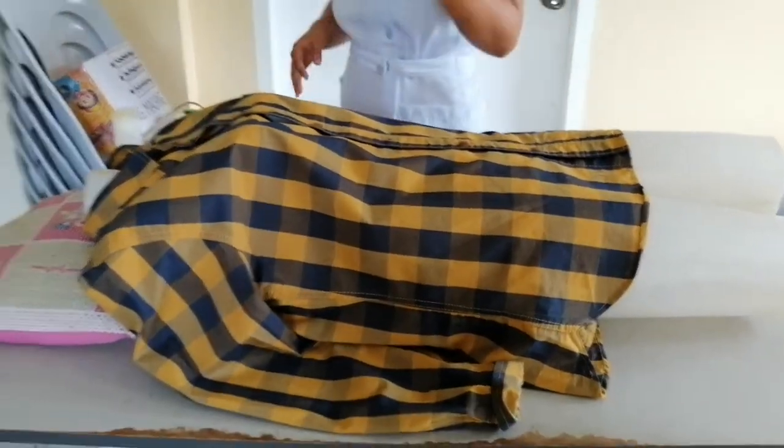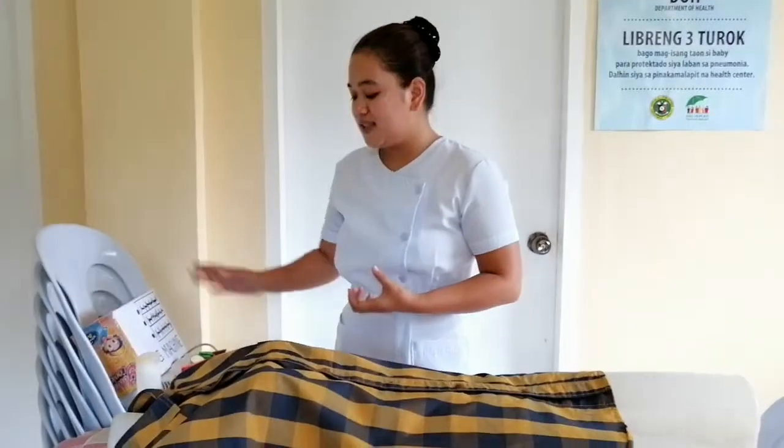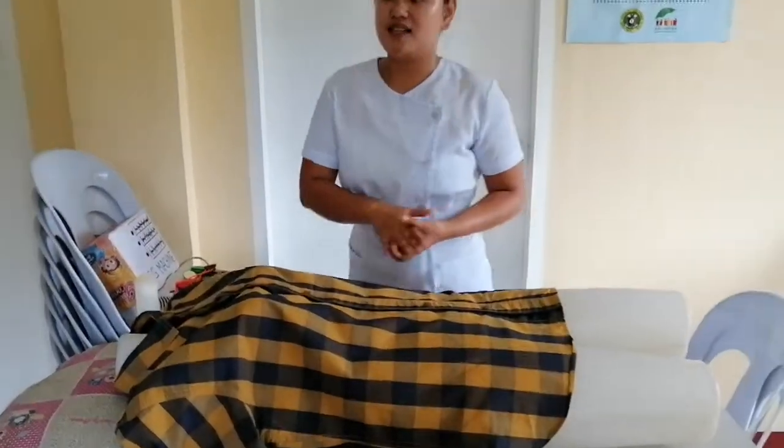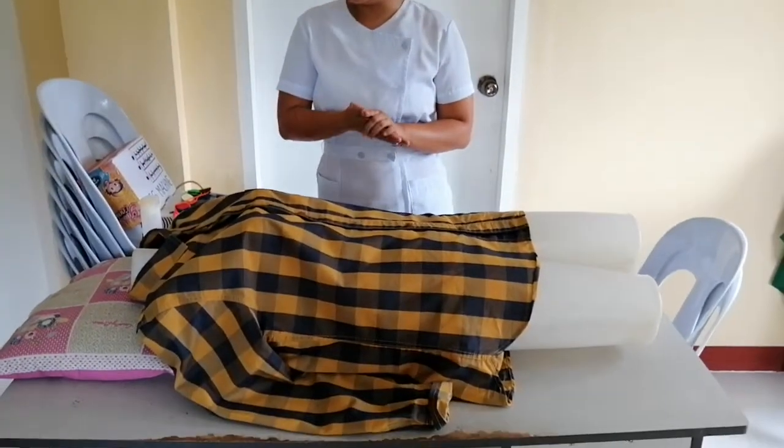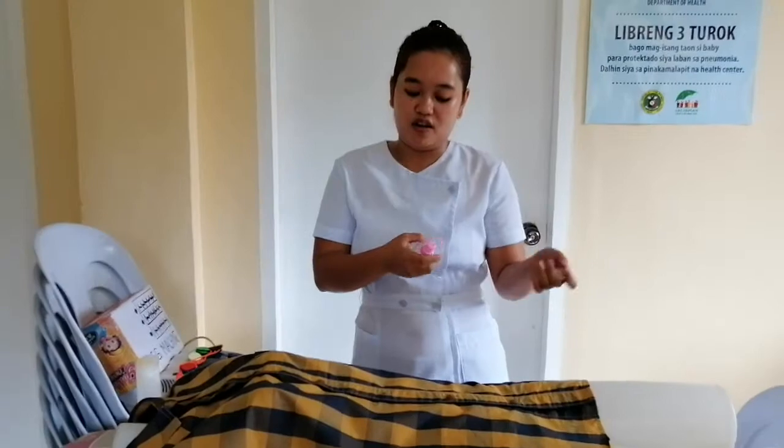And then we're now going to perform the procedure. But first and foremost, before we place the leads on the chest of the client, we need to sanitize our hands. If soap is not available, we need to make use of alcohol.